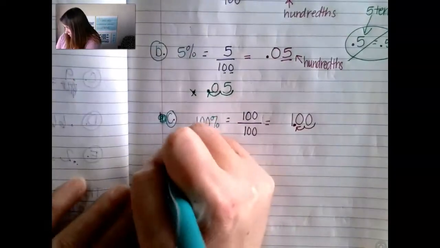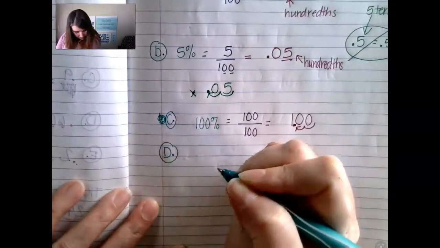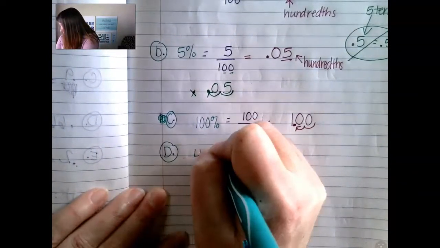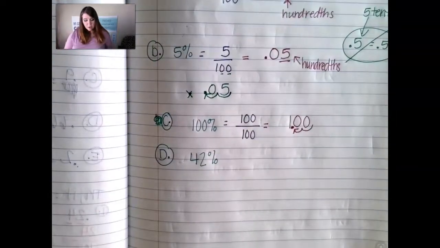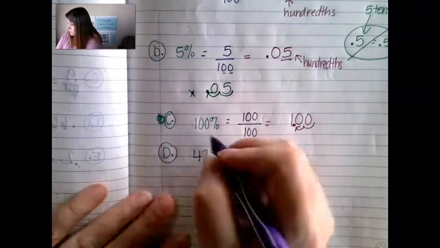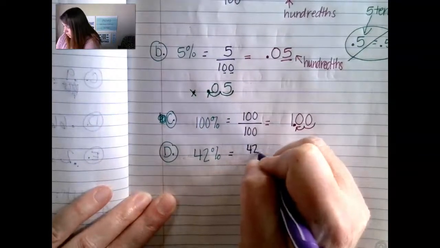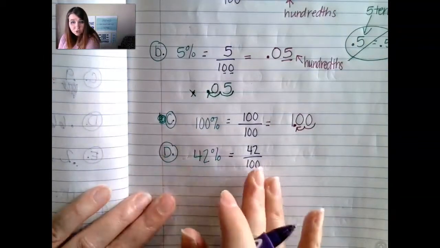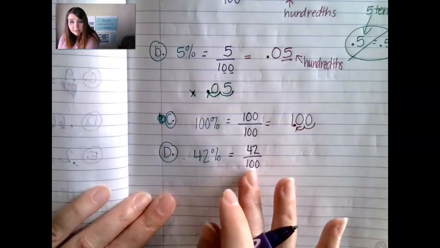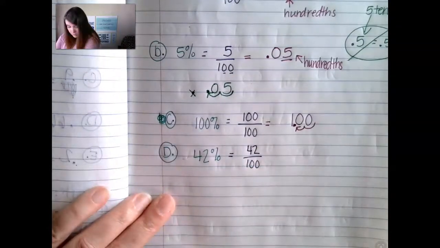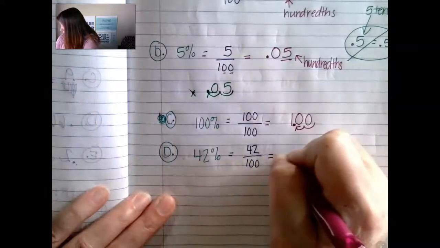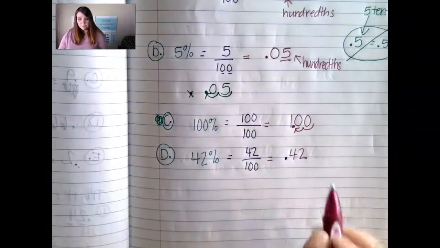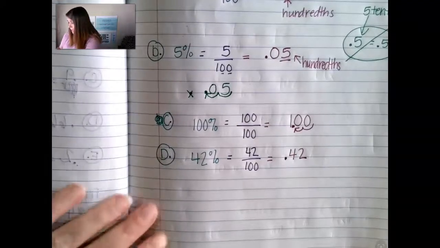Okay, let's do one more example, and then I'm going to give you some try-its. So here is example D, and let's say that I have 42%. All right, we know that that is the same as saying 42 out of 100, because in our last lesson we learned how to put percents into fractions. Now we're going to read this as 42 hundredths, or 0.42, 42 hundredths.